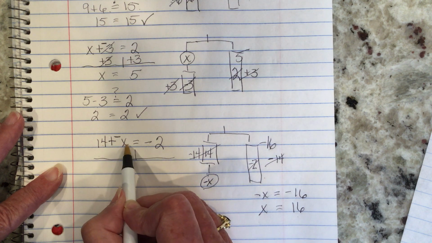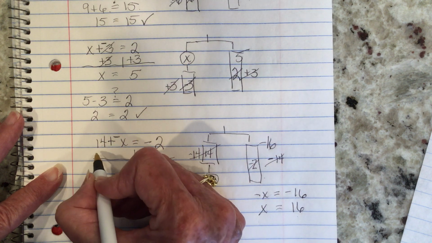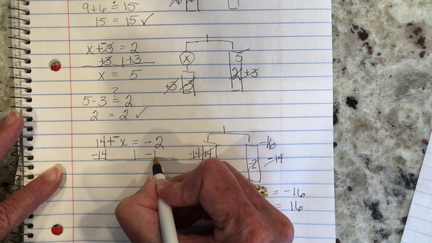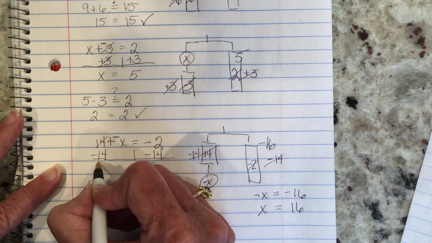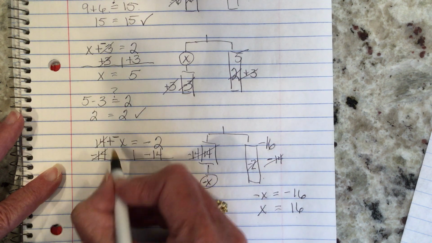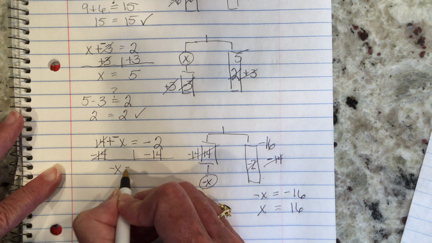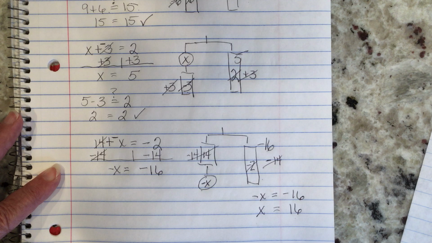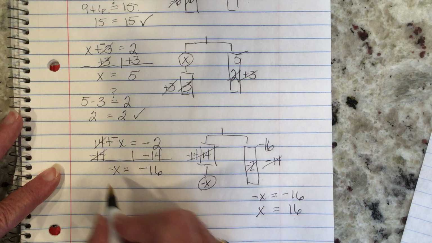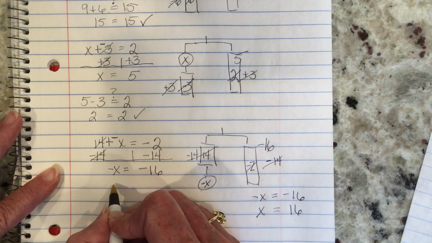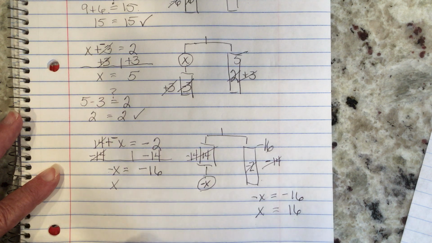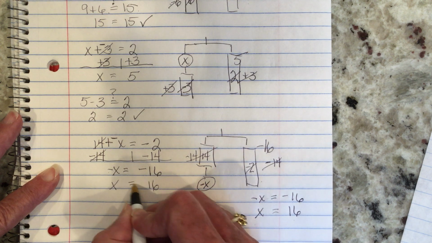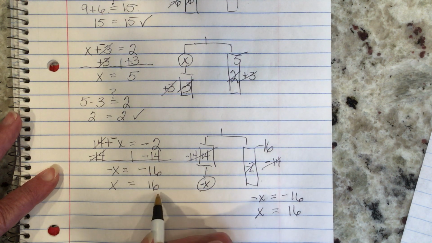So let's look at it using the equation. So what's hanging with our negative x? Well, 14 is hanging there. What's the opposite of 14? Negative 14, because we want it to go away. So that becomes 0, it goes away, and we're left with negative x equals negative 16. And remember, we don't want to solve for the negative variable, we want to solve for the positive variable. So if we take the opposite of that, it would be x. Now take the opposite of that, which would be 16. So our solution is 16.